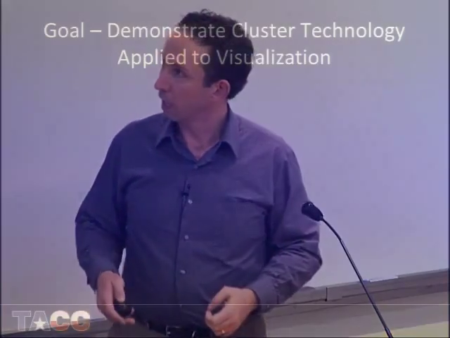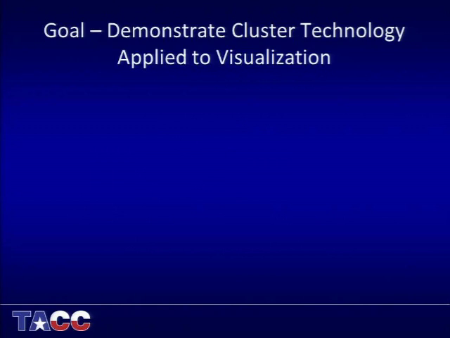Basically, what I want to talk about is how we're using the cluster technology that predominates high-performance computing today and applying that technology to visualization. As you'll see, once a simulation runs on a very large cluster, 100,000 cores for instance, the data produced by that cluster really can't go anywhere else. So that cluster has to become the visualization and analysis instrument. I'll talk a little more later about what that looks like in terms of what we do.